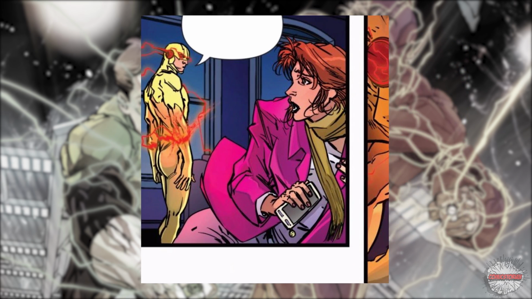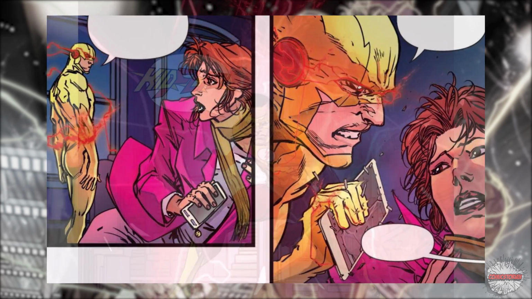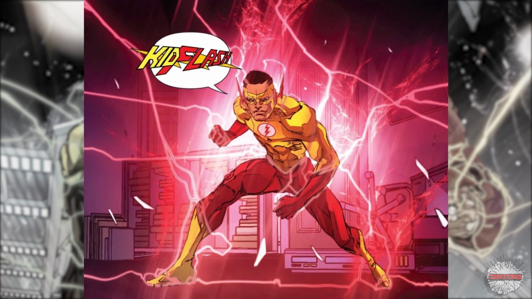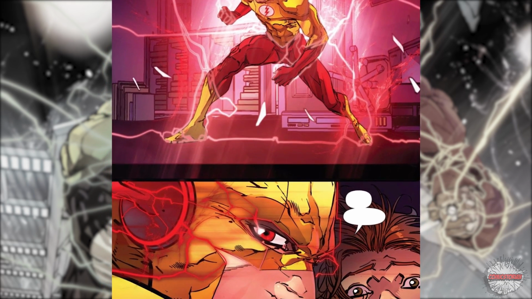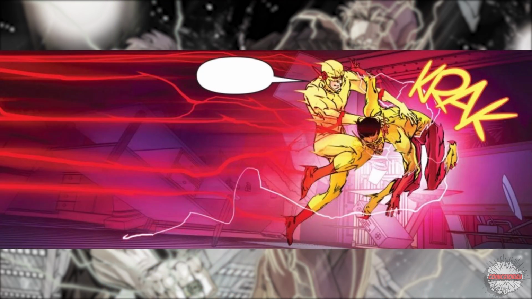Eobard runs around, throwing Wally and Iris into the air, and as Iris grabs for her phone, he smashes that as well. Wally suits up. How about the Kid Flash kicks your butt? And Eobard looks at him. There he is. Tell me something, what kind of Kid Flash are you? Are you impulsive? Or the kind that'll live in the Flash's shadow forever?